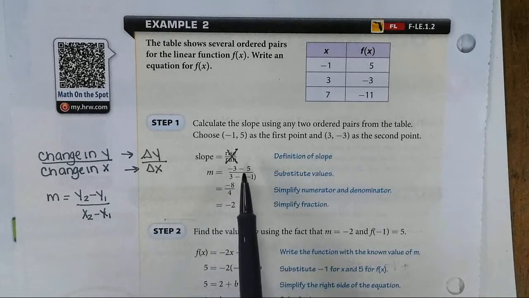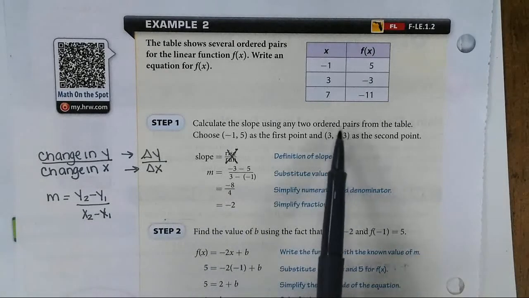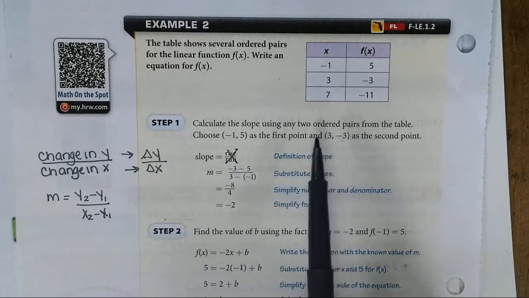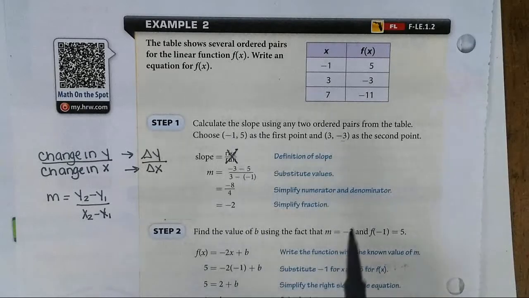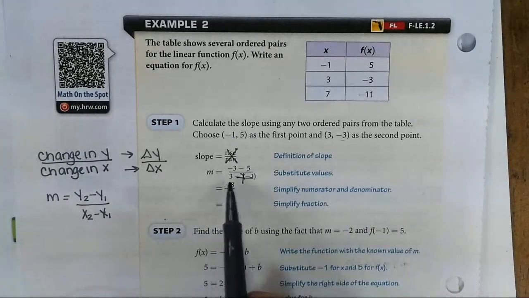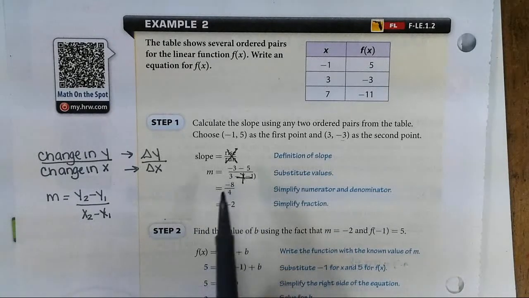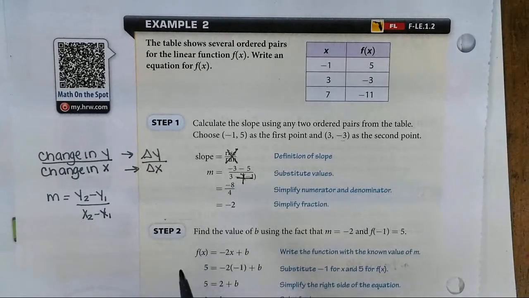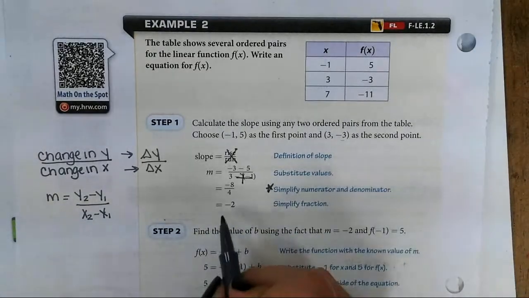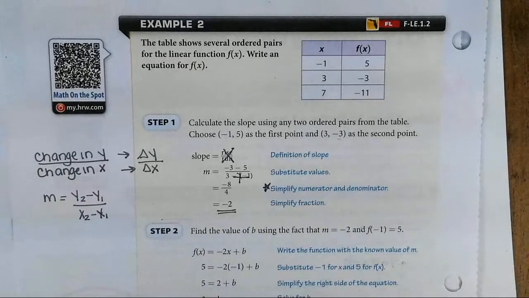And so they did -3 minus 5, so -3 minus 5 divided by +3 minus -1. Remember that this minus negative turns into a plus, and so you really have 3 plus 1, and that's how they get 4. And so -3 minus 5 gives you -8. Remember to always, always simplify, okay? So put a star on that. And so -8 divided by 4 gives you -2. So you have a slope of -2 for this line.